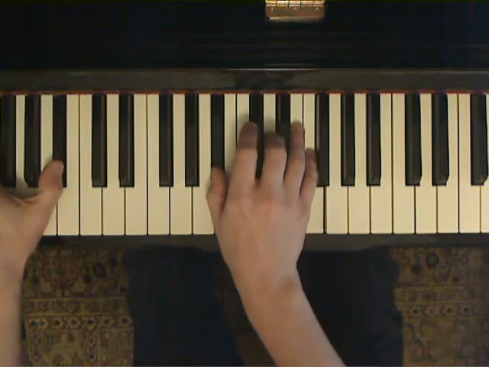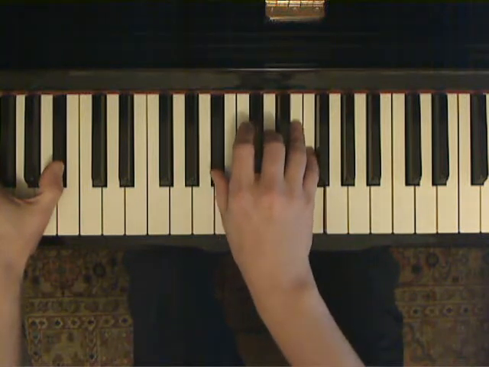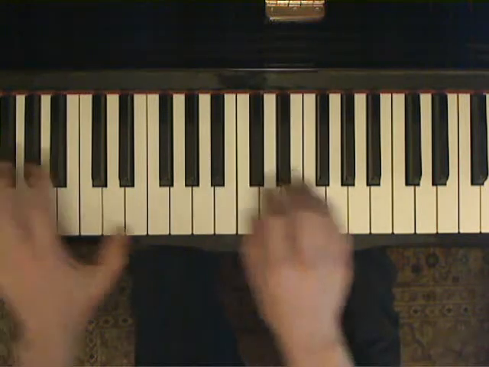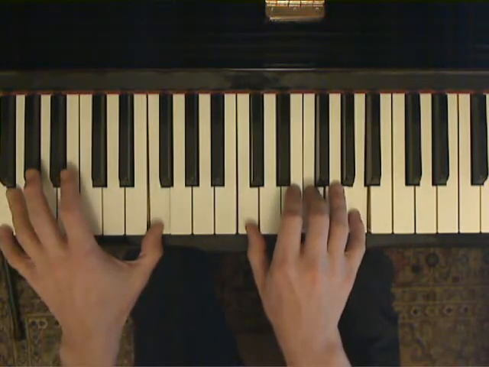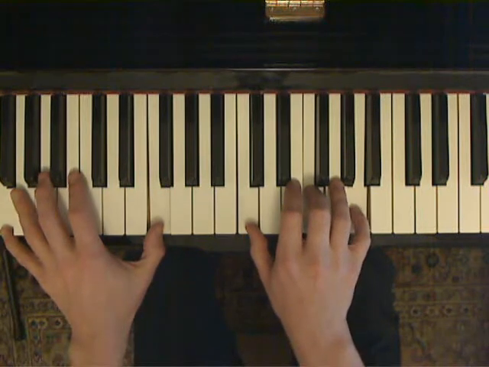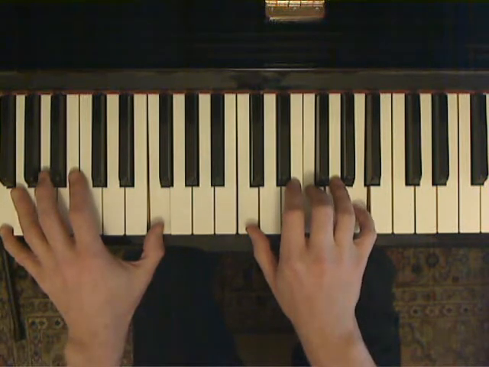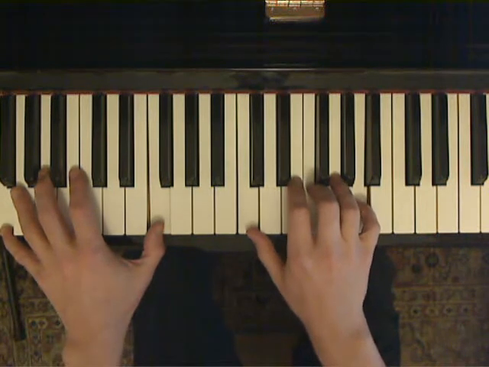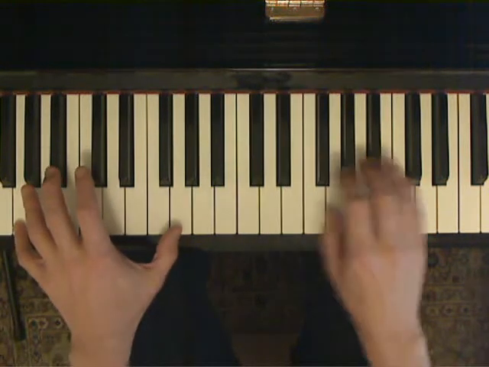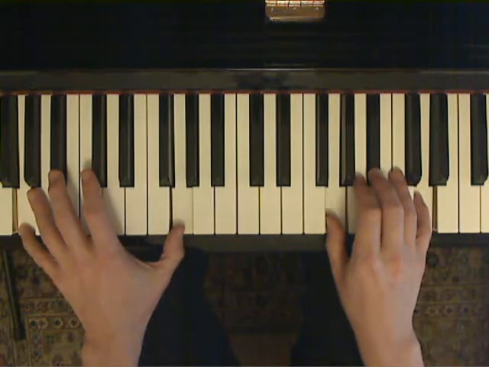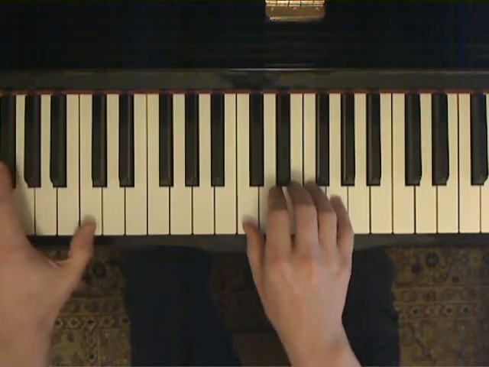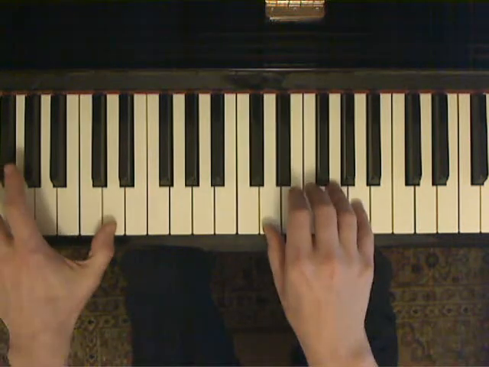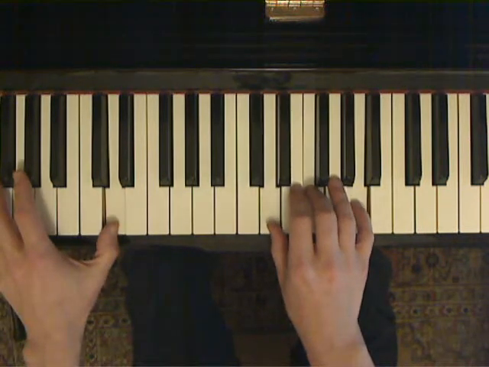And then I introduce the 1st degree, which is the secondary tonal center, which is the F major chord. Then we switch to the 2nd degree chord, so G minor. Then again the 5th degree chord, so C major chord, and then to the 6th degree chord, so D minor.